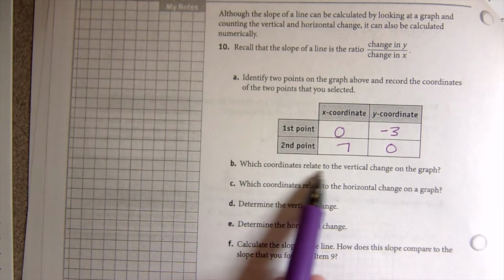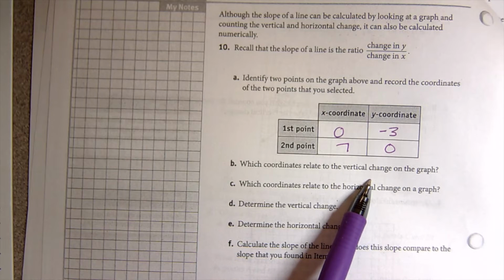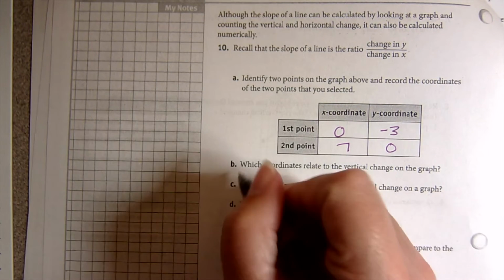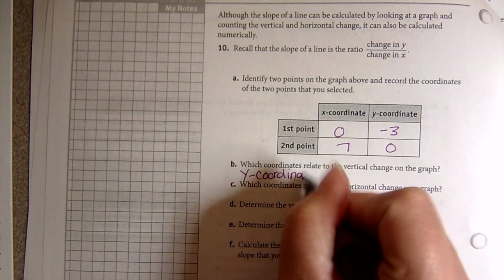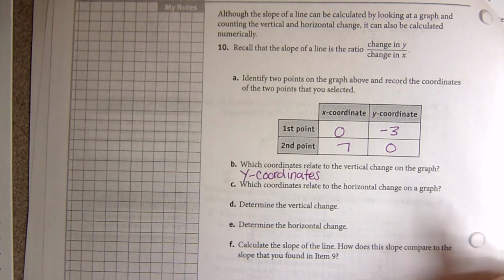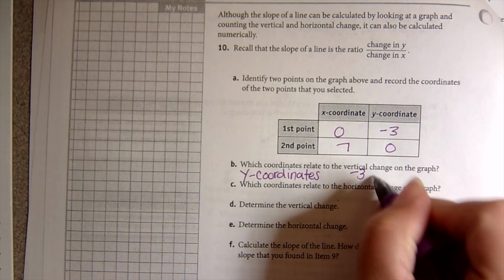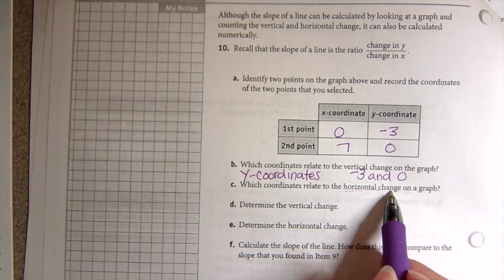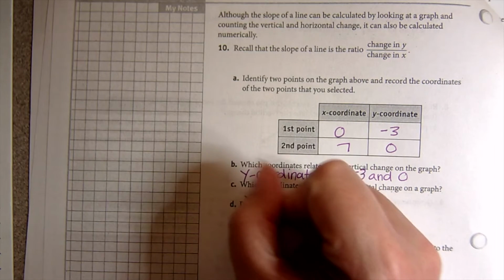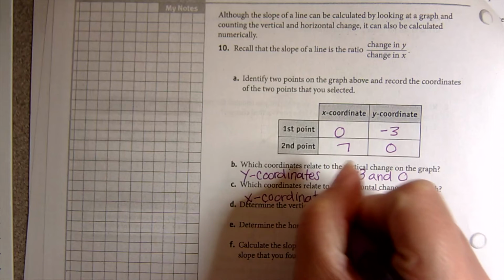What coordinates relate to the vertical change, to the up and down change? The y coordinates. Which are what in this case? What are the 2 y coordinates? -3 and 0. And which coordinates relate to the horizontal change? The x coordinates, which in this case were 0 and 7.